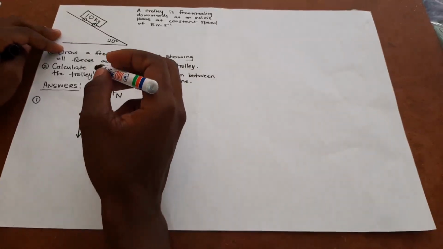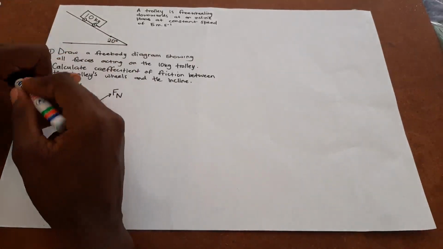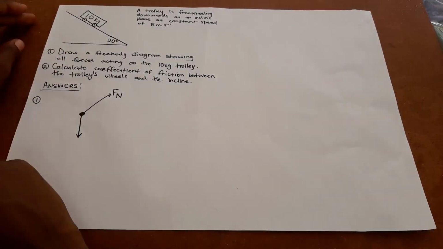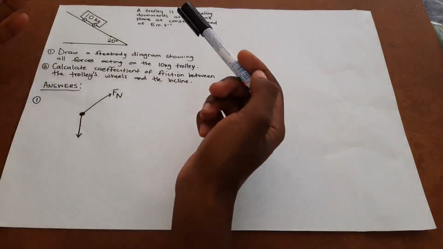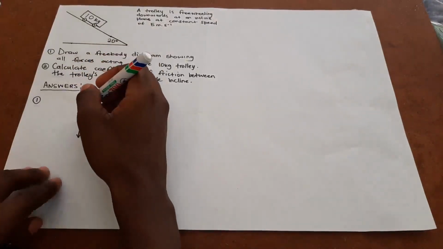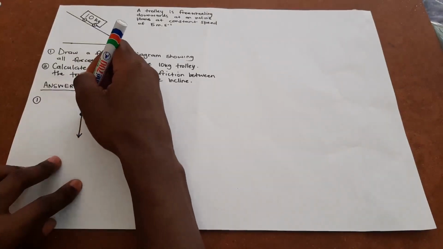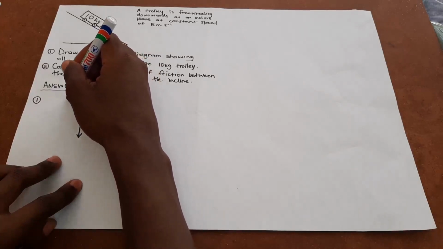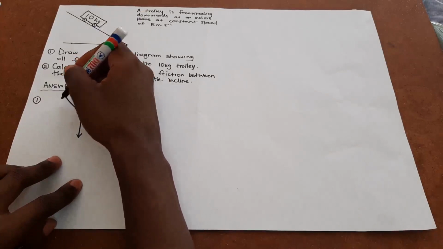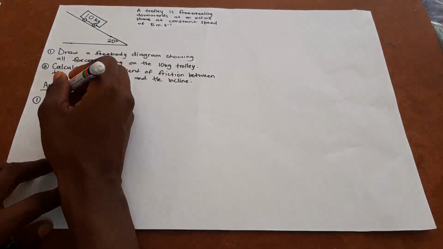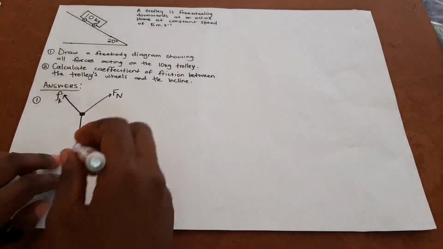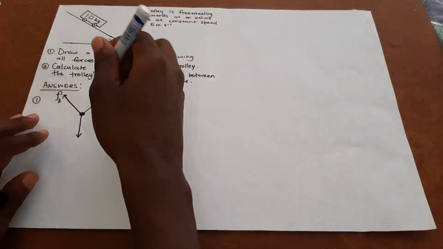So what else do we have? We have a frictional force. Mind you, as you can see in number 2 they said calculate the coefficient of friction, meaning that there's a frictional force, meaning that the surface of the incline is quite rough. So this becomes a kinetic frictional force, because the trolley is moving.